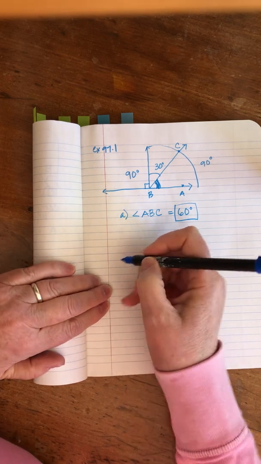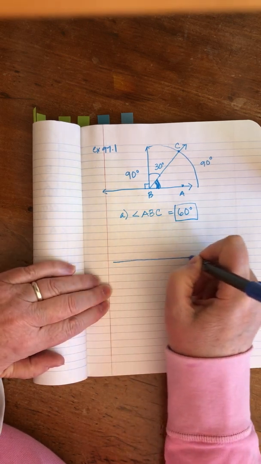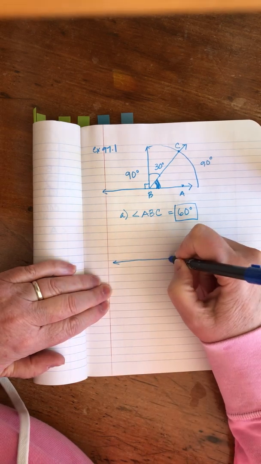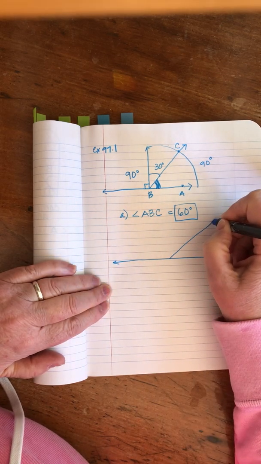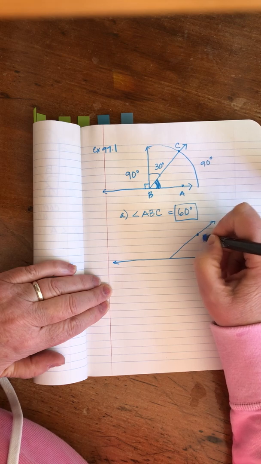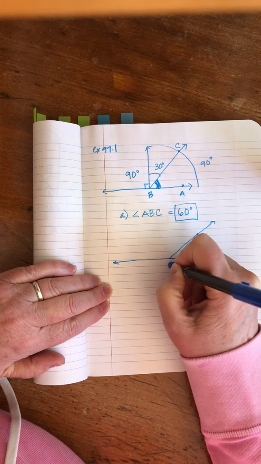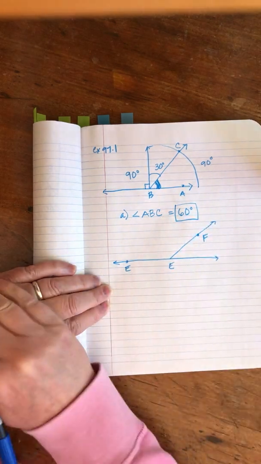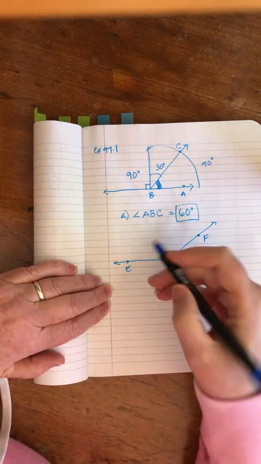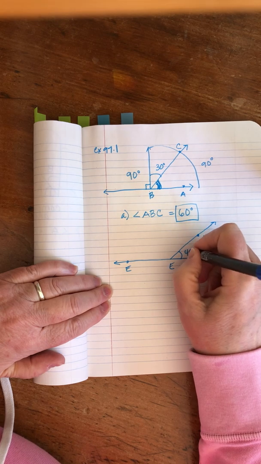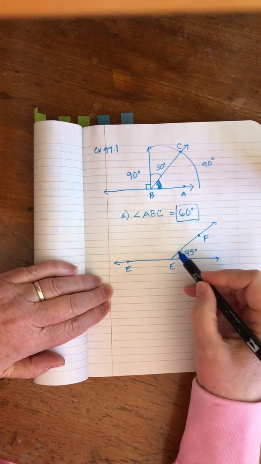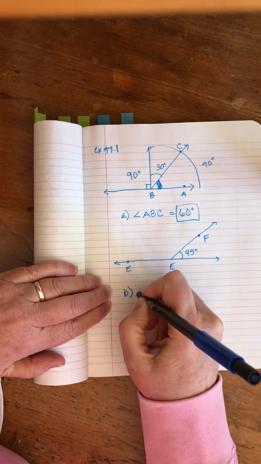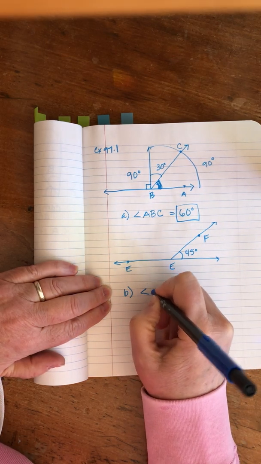Okay, the second one gets a second picture. And as I start drawing it, I immediately see, oh, this one is more about the supplementary angle because it's just a straight line. There's no 90 degrees like we had in that one. And what I find out is that this little part is 45. Now, the question for this one is, what is the measure of angle DEF?